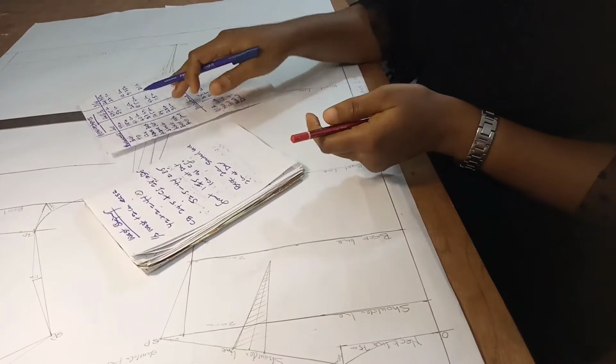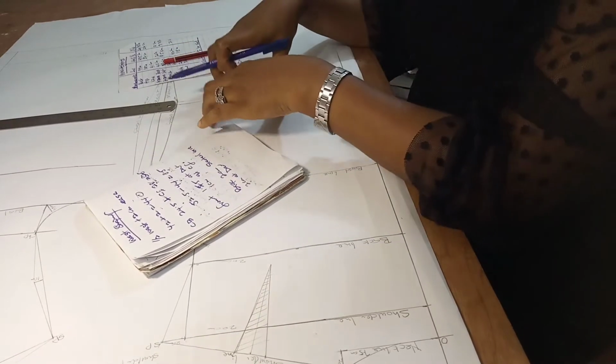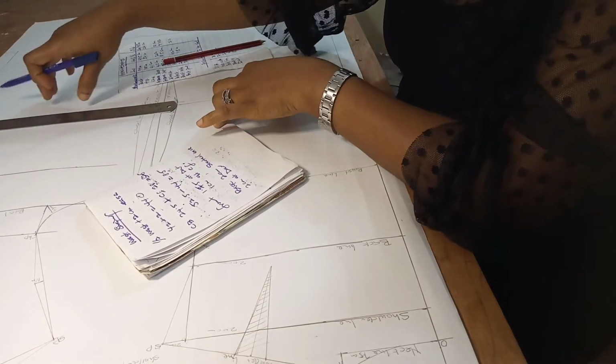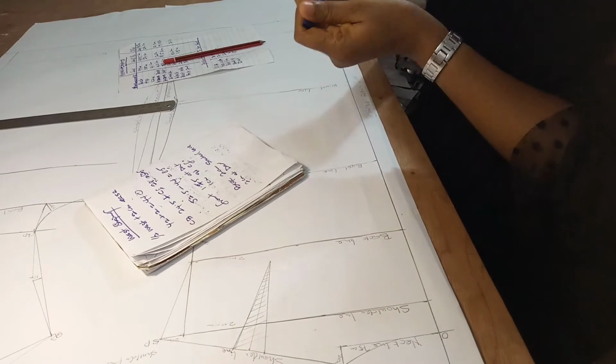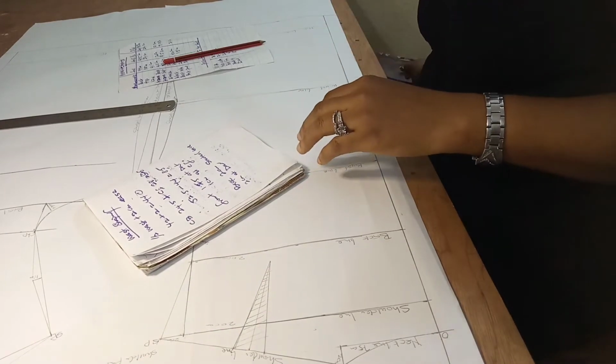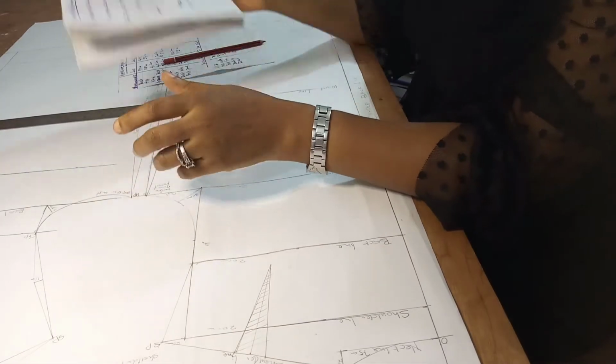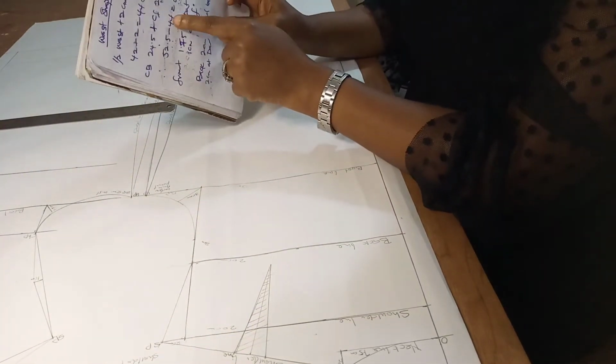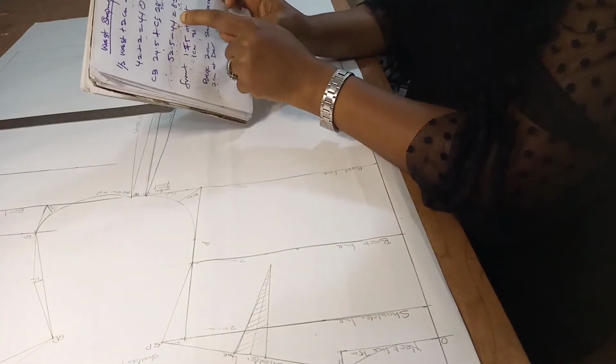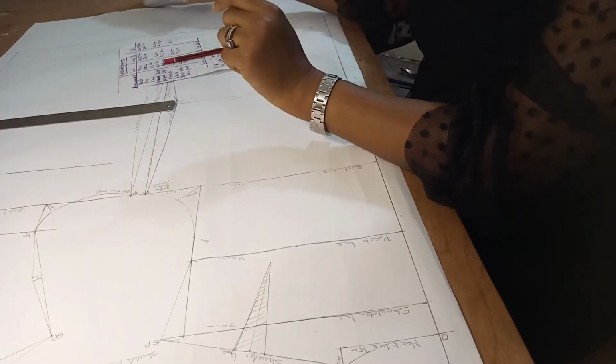So the difference we're going to be taking out of this pattern is 8.5 cm. That's what we're taking out to get 44. By the time we are done taking out 8.5, we'll have 44, which is our measurement.